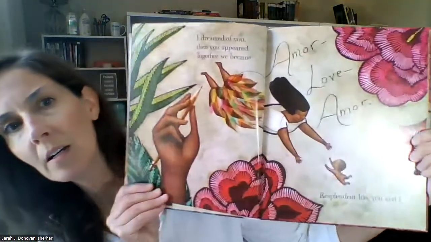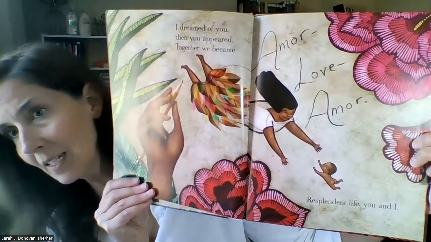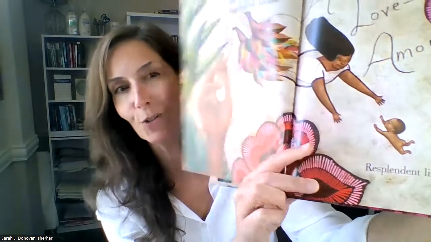And even both of these, I haven't even read them all the way through. They're really sophisticated in their thinking and what's happening, even though the language on the page might seem really basic in some ways. But this one is actually written in a very poetic way. I dreamed of you, then you appeared, together we became resplendent life, you and I. Even that word, resplendent, is that a word you only see in children's books? No, that's quite a sophisticated vocabulary word. So you see there's potential in these.